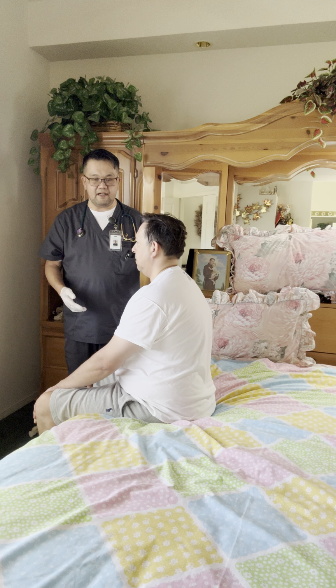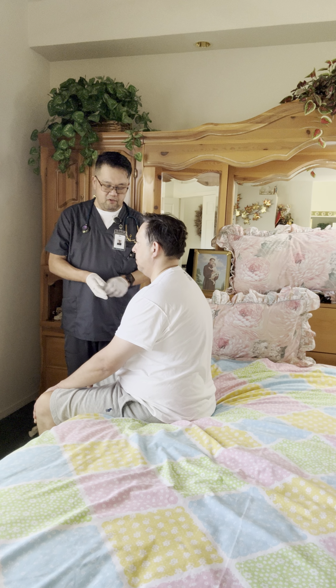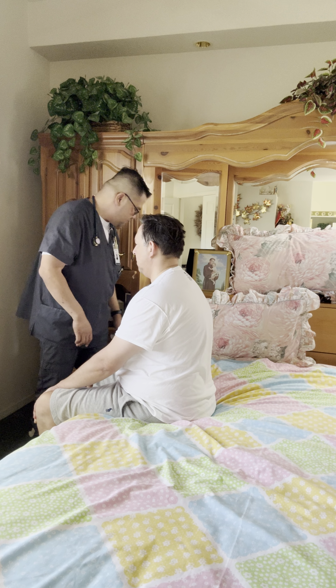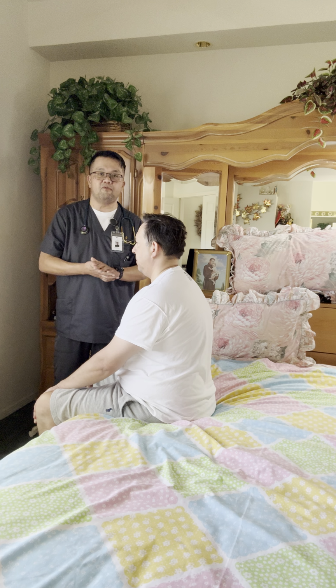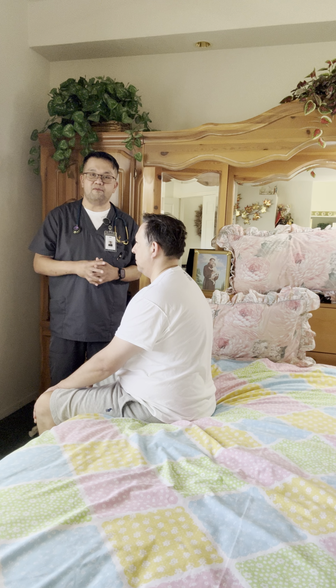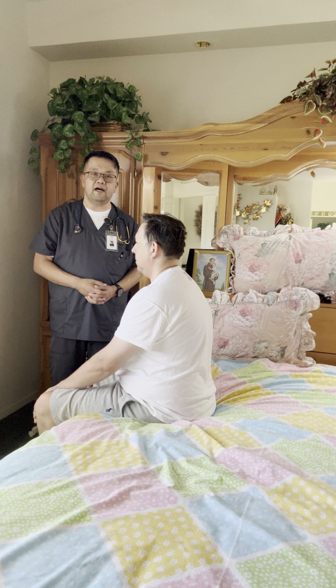So after this, I will remove my gloves. I will dispose of them properly. I will perform hand hygiene again. Again, I will make sure my patient is safe before I leave his room. I will document all my findings in the assessment, and we are done.